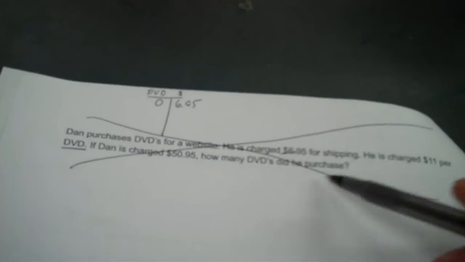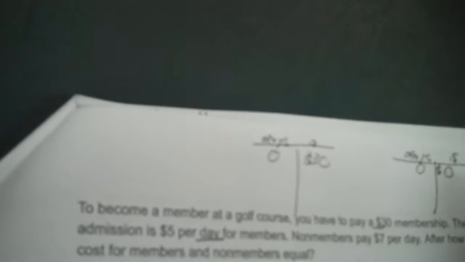All right, now, the next one's pretty much the same thing, so we're not going to do it because we have to get to other stuff. It's the same thing, it's not a different problem. It's just with different numbers and different words. I do want to go over this one.